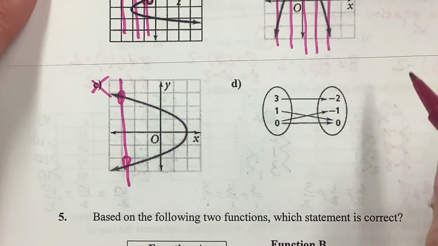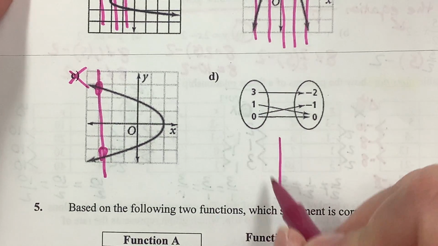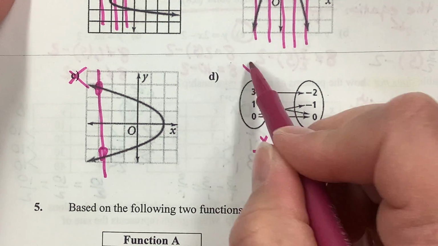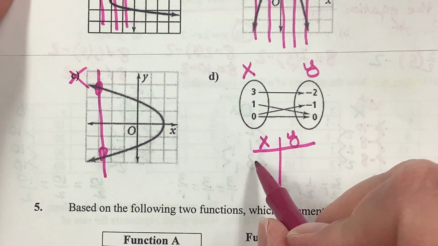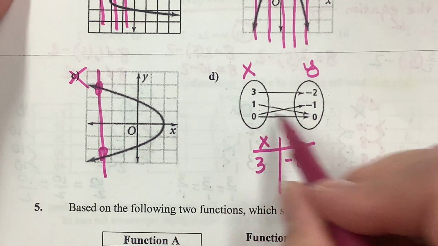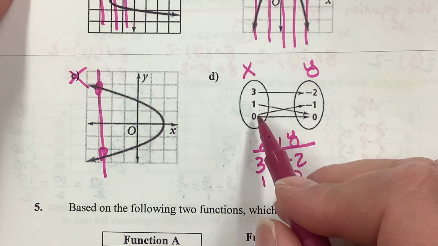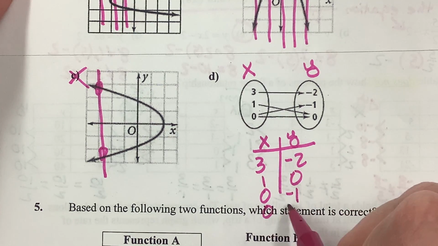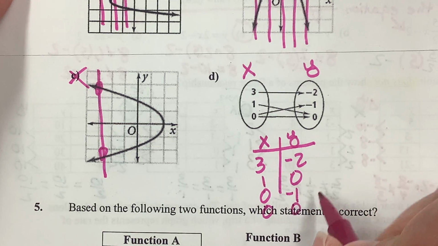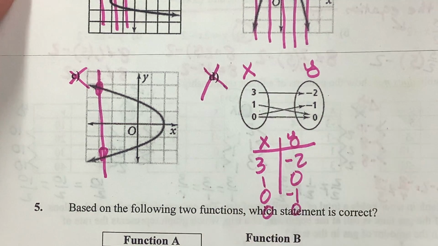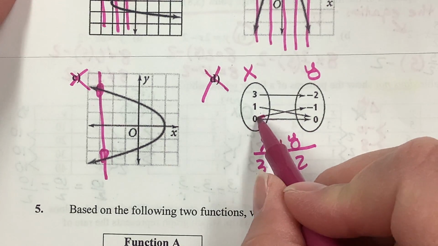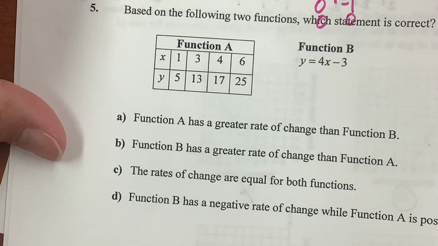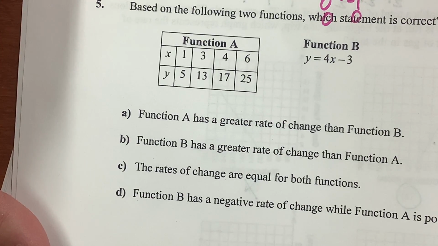And this one, remember the x's cannot repeat. So if you can't see it here, you have x and y. These are the x's, these are the y's. 3 to -2, okay. 1 to 0, that's okay. But this one is 0 to -1 and 0 to 0. So this one, not a function. Because look, it has 2 lines coming out of the same number. No good.